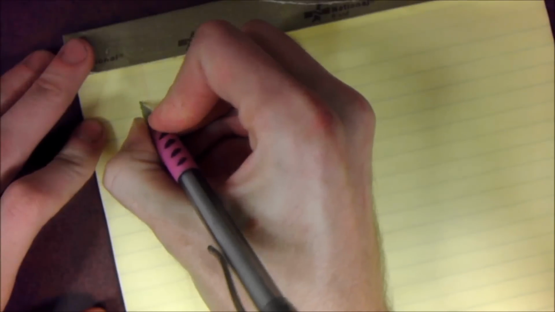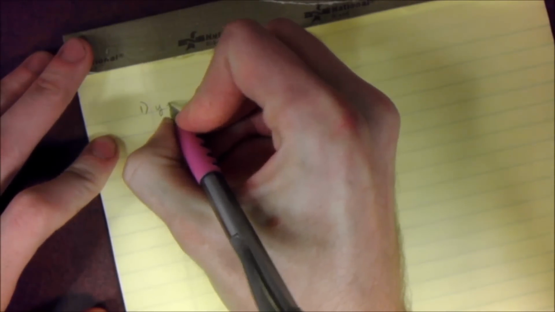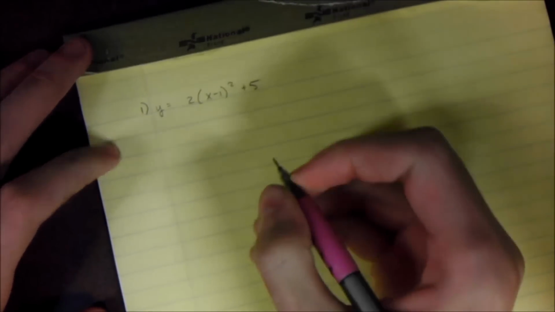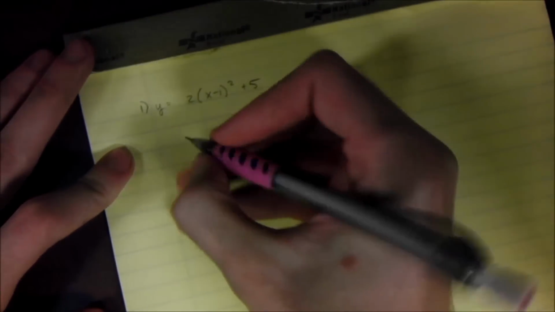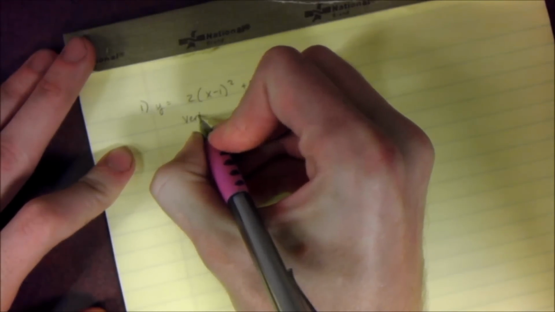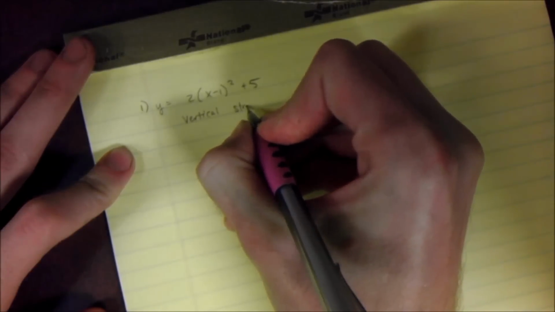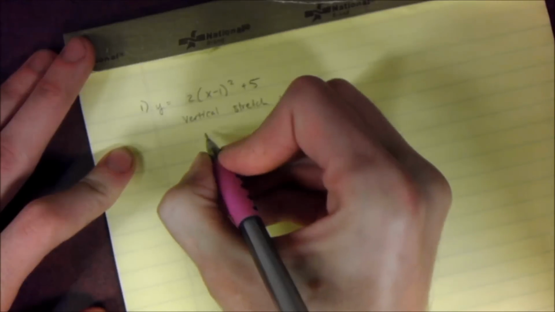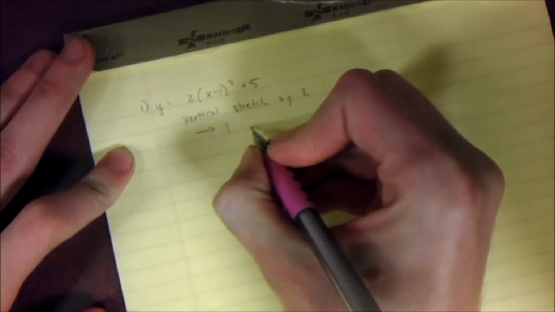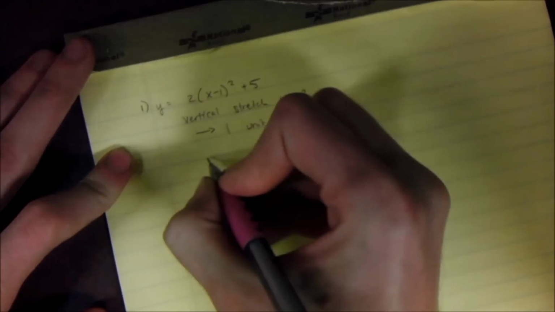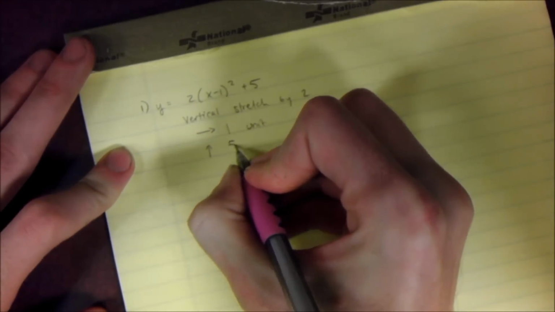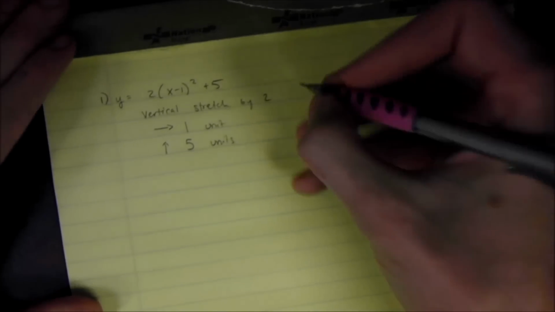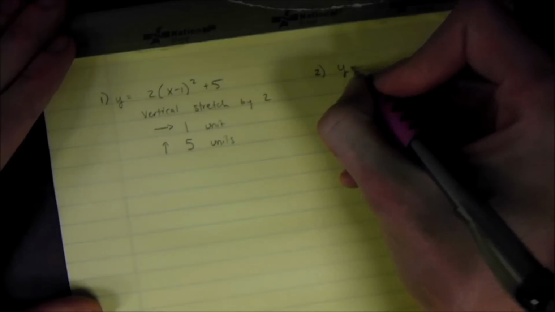Alright, so number 1 says to describe the translations on y equals 2(x minus 1) squared plus 5. Well, we know what each of these numbers does, so the 2 would be a vertical stretch by 2. The 1 here is going to shift your graph to the right 1 unit, and the 5 is going to shift your graph up 5 units. Alright, so all I wanted to do on number 1 there was to describe the translations.